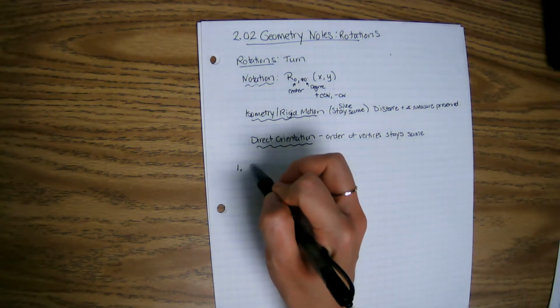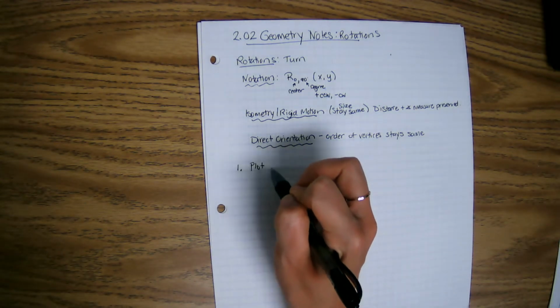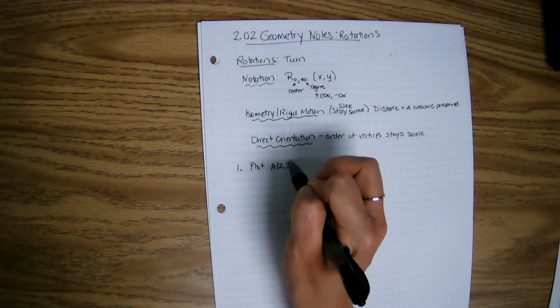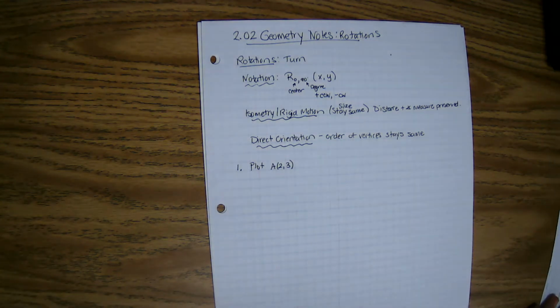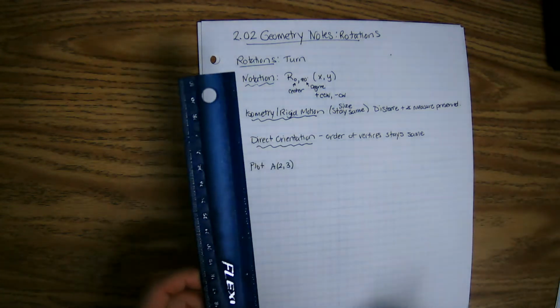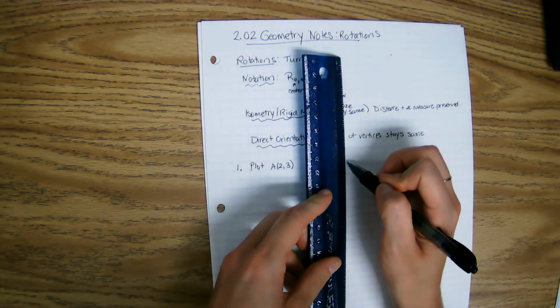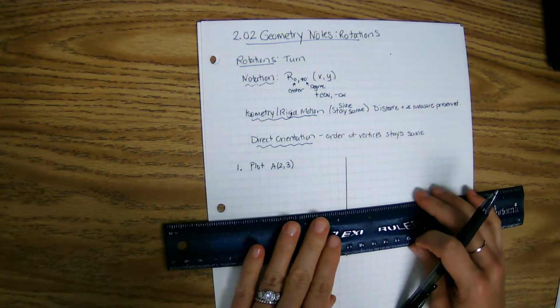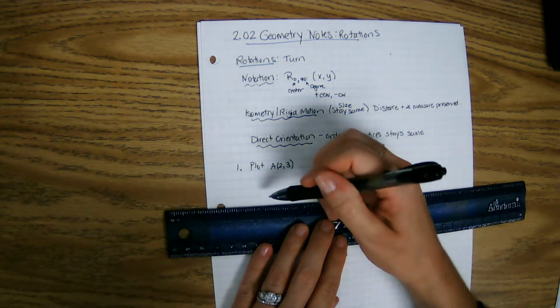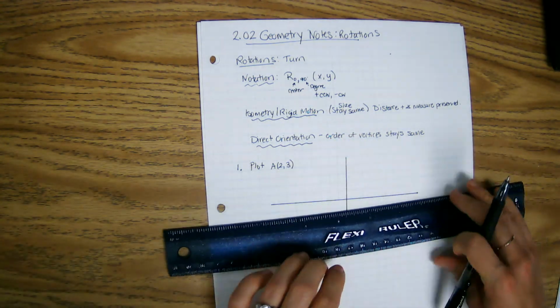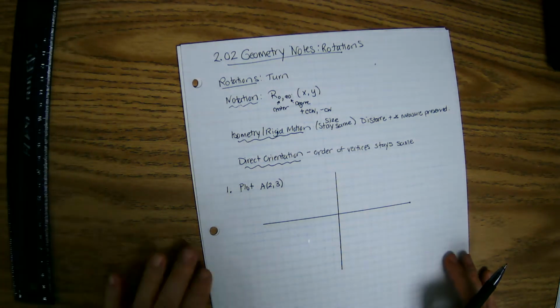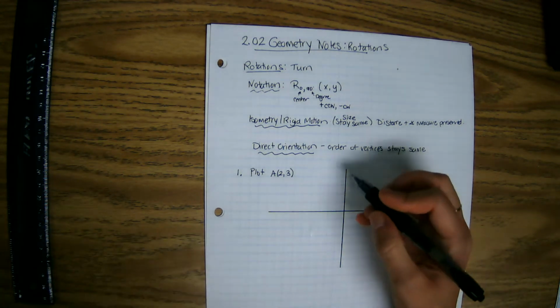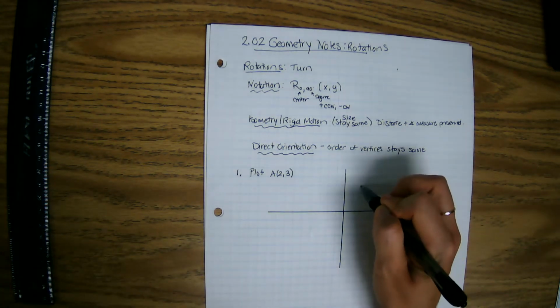Number 1 now, I want you to plot the point A, which is 2, 3. So I'm going to take my ruler now and draw a set of axes. Okay, so we have 2, 1, 2, 3.